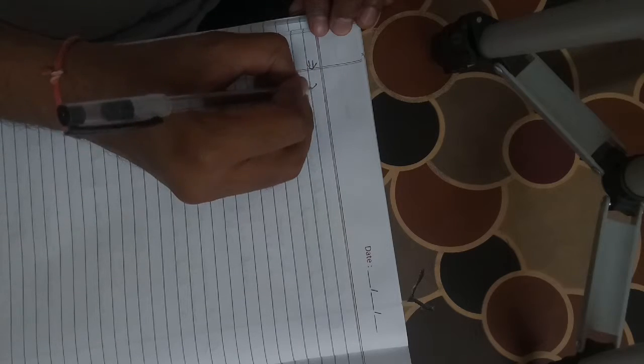Similarly, there is another term, velocity.